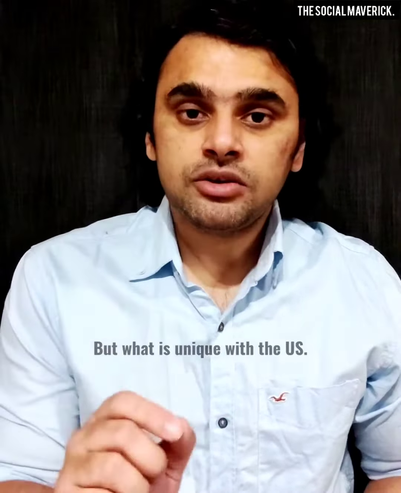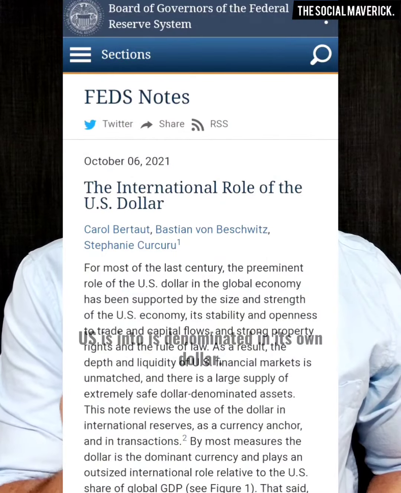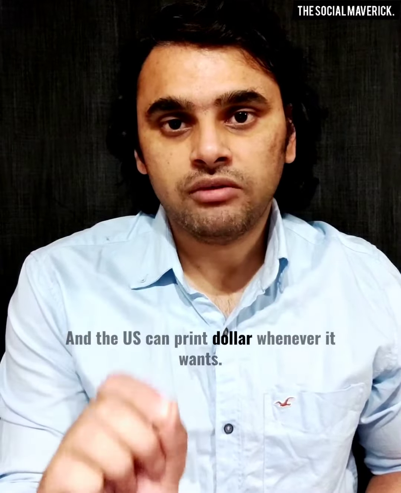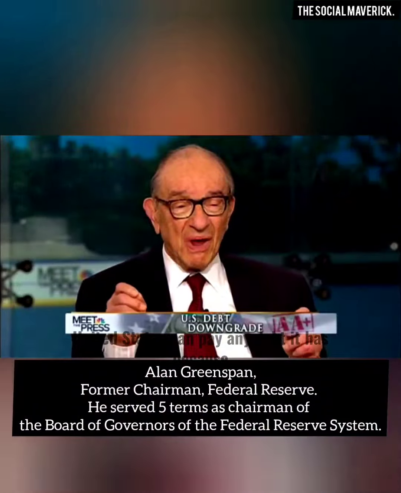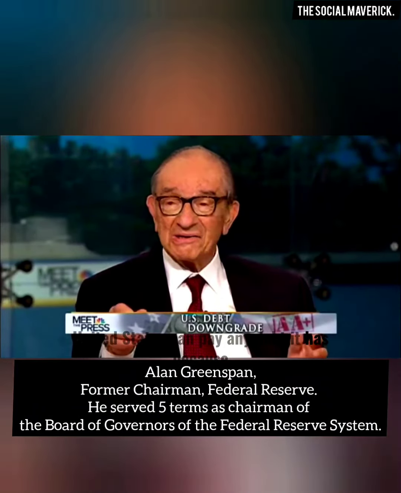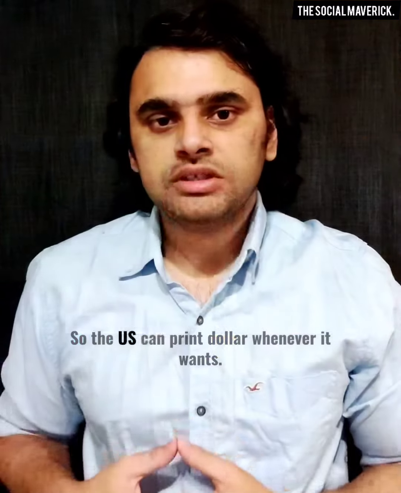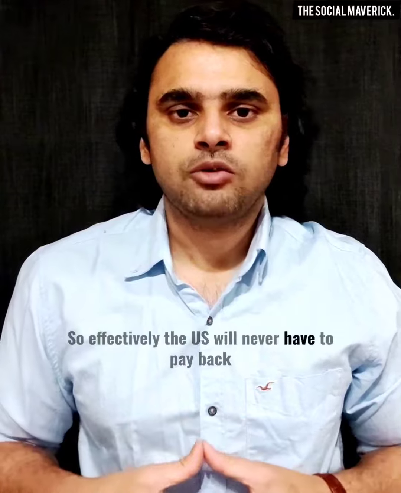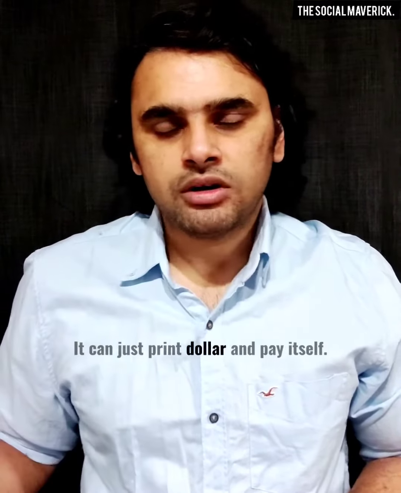But what is unique to the US is the fact that all the debt that the US is in is denominated in its own dollar, and the US can print dollars whenever it wants, so effectively the US will never have to pay back. The United States can pay any debt it has because we can always print money to do that. So the US can print dollars whenever it wants, so effectively the US will never have to pay back its debt, or even if it would have to, it can just print dollars and pay itself.